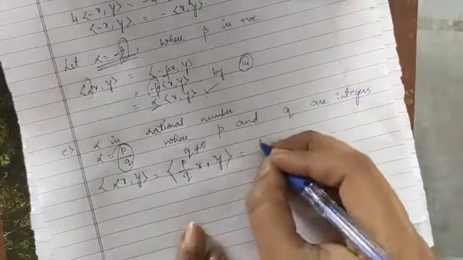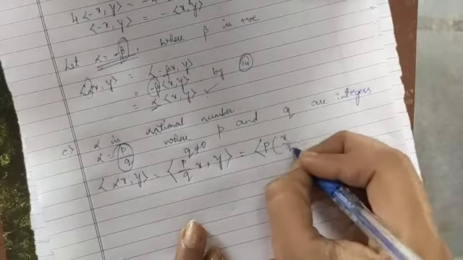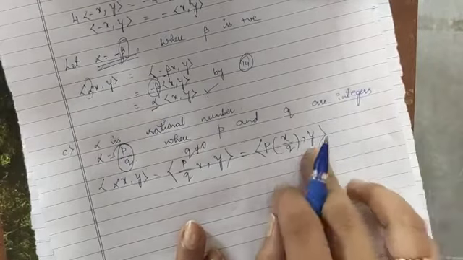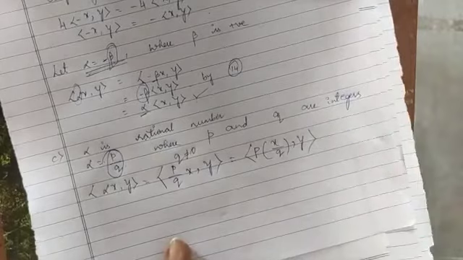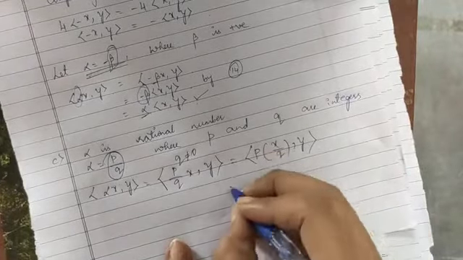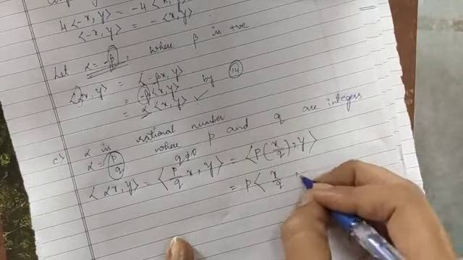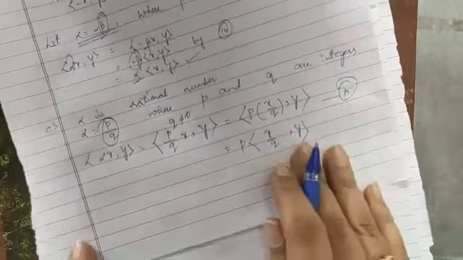I can write this as inner product of p into x by q comma y. Now if you choose p as a scalar, you can write this as p into inner product of x by q comma y. Call this equation number 15.